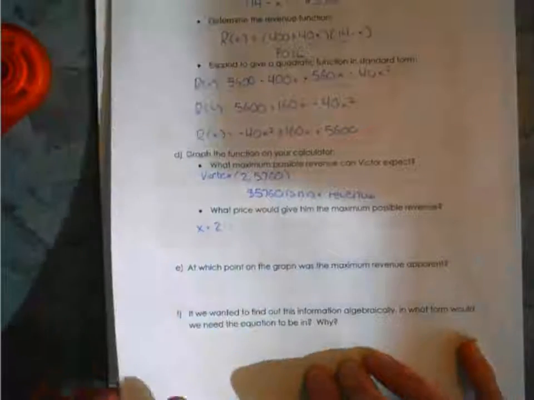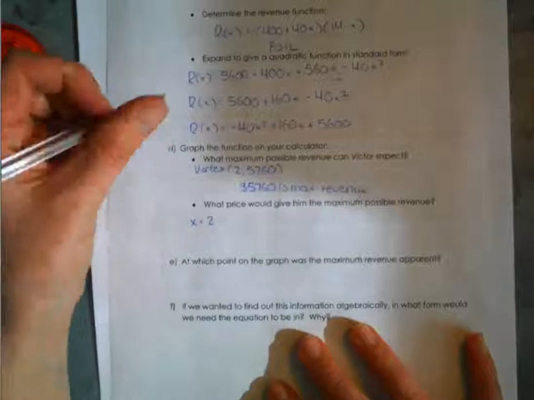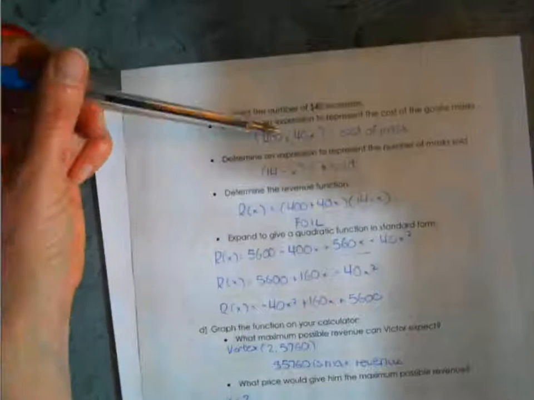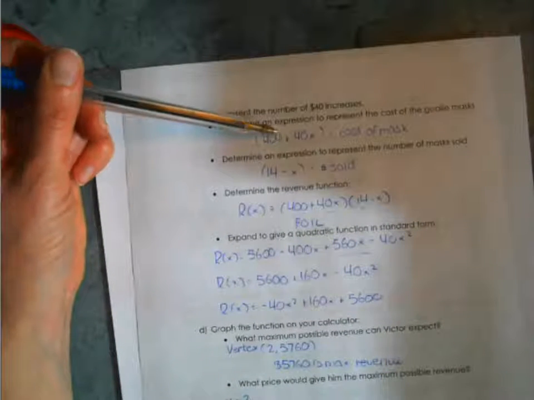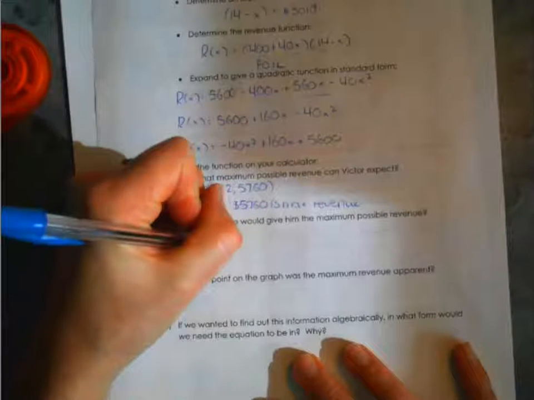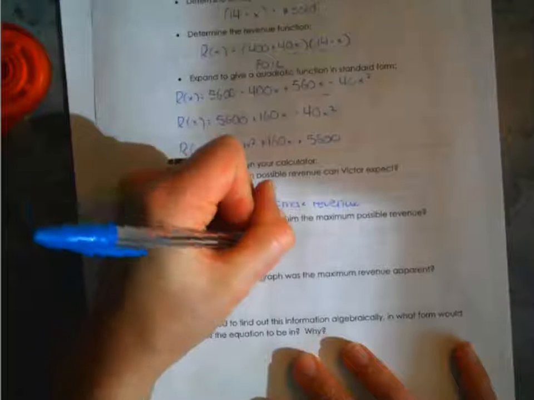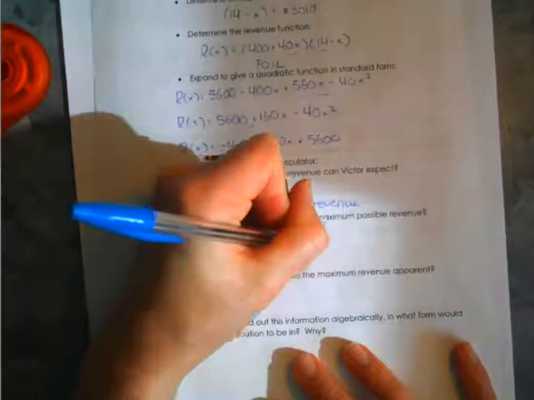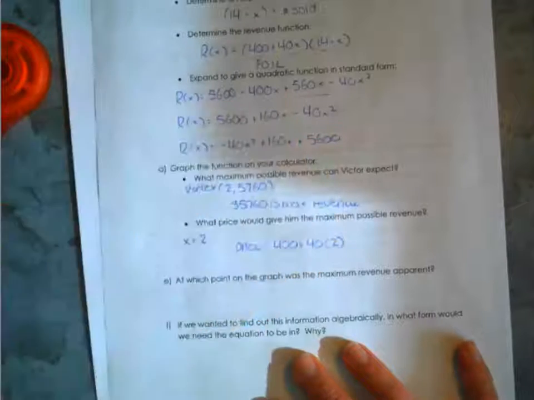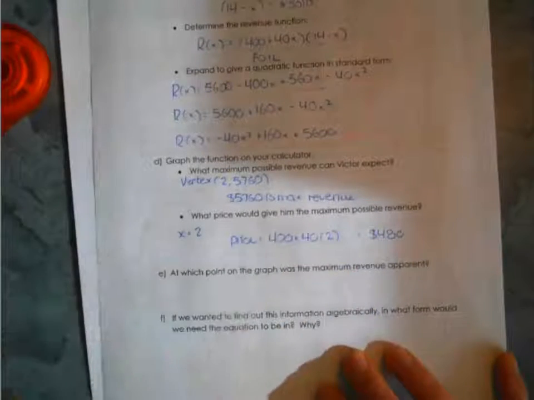And so basically we can say, let's see, what price would give him the maximum? Well, how did we figure out cost of mask? It was going to be 400 plus 40 times our x value. So price will be 400 plus 40 times 2, which is going to give us $480 is the price that he should be giving or selling them for to get his maximum revenue.